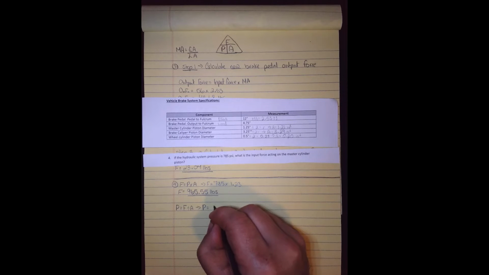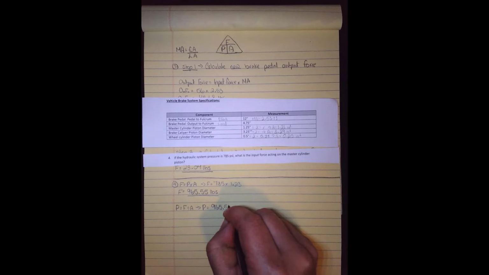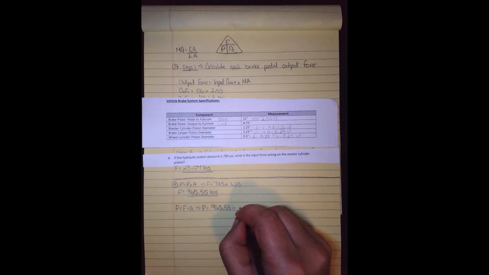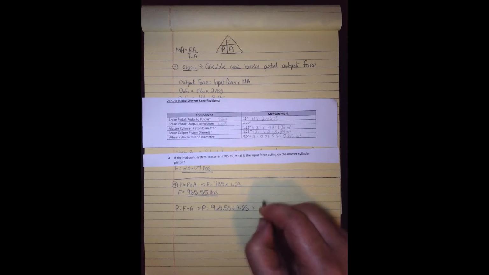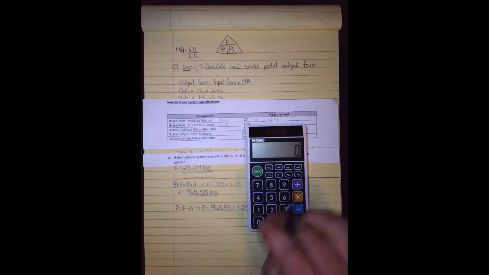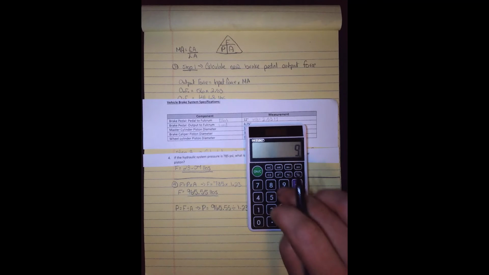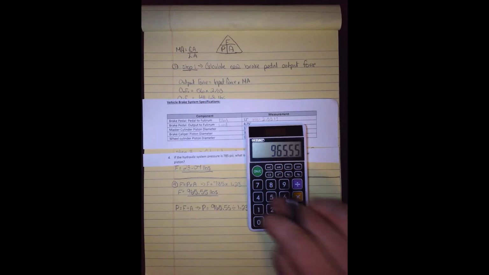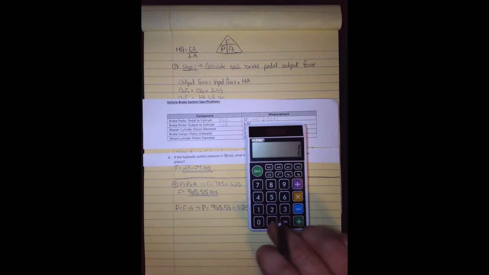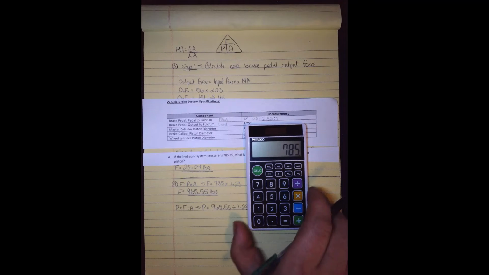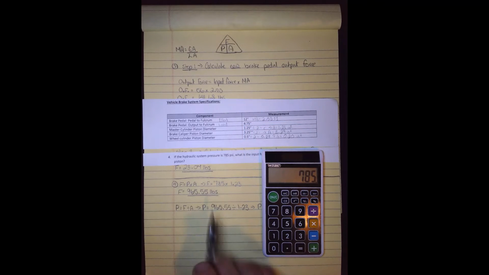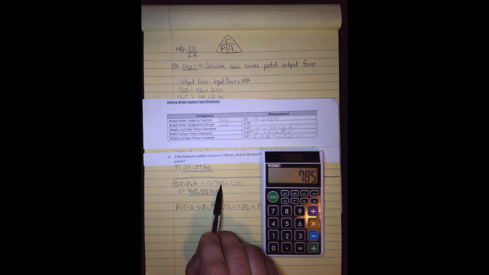P equals the force, 965.55, divided by the area, which is 1.23. 965.55 divided by 1.23 equals 785, which is what we had for a system pressure.